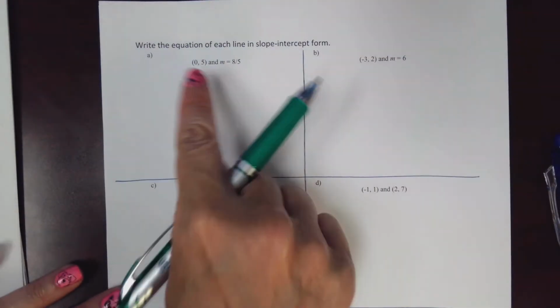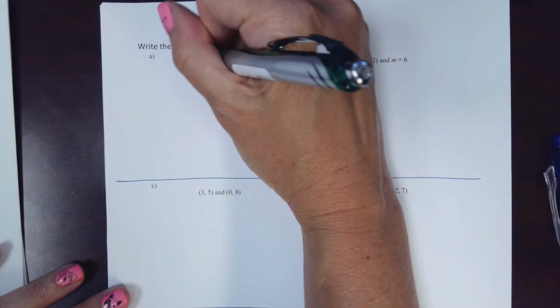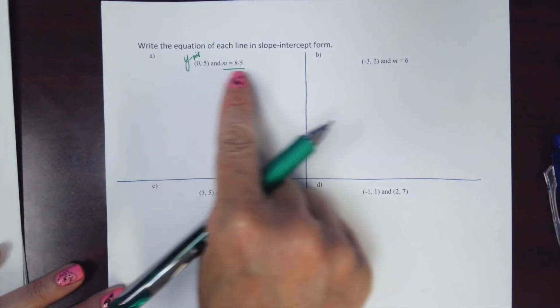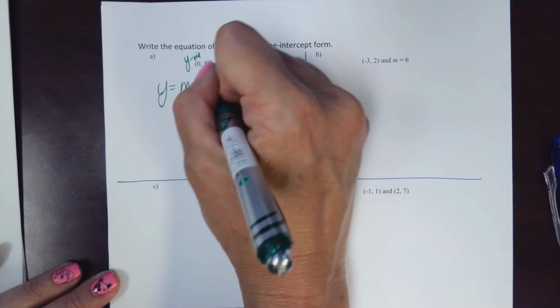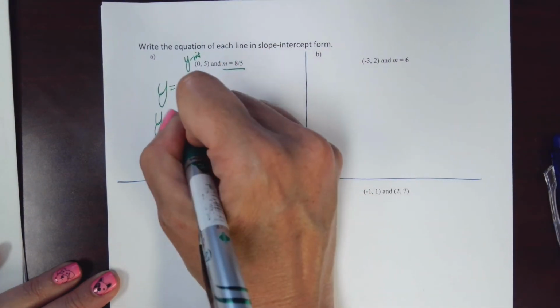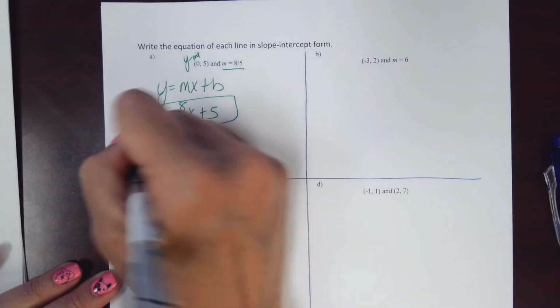Let's start with this one. If x is 0, I know that is a y-intercept, and I know my slope. If I know my intercept and my slope, I get to start in the form y equals mx plus b. I just plug in the right information in the right spot, and I have the equation of my line.